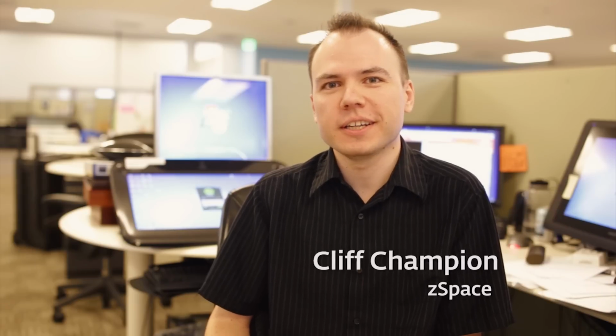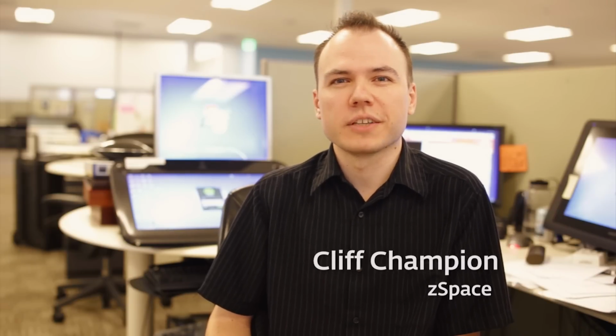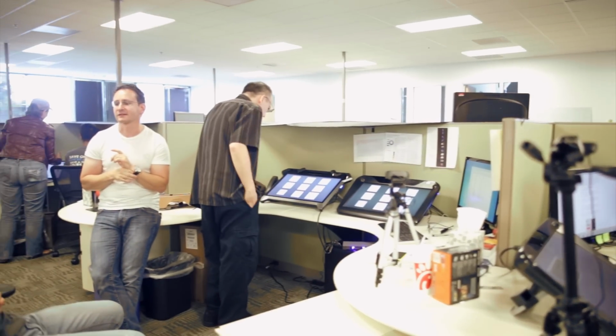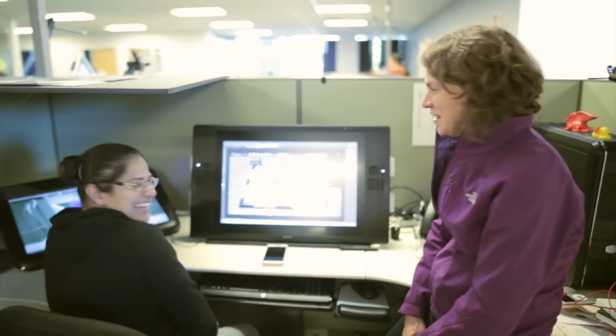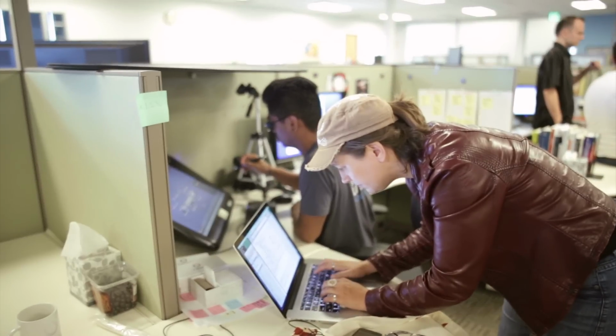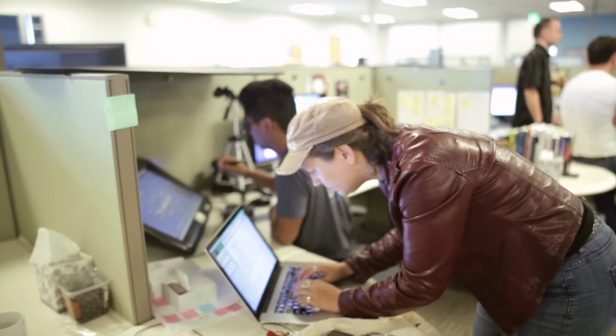If you are a Direct3D or OpenGL developer, we provide a C API and sample source code for stereoscopic rendering, head-tracked perspective, and 6 degree of freedom stylus input. Or if you're a Unity developer, we have an easy-to-use Unity package that enables head-tracked stereo out of the box and easy access to stylus input via a C# API.